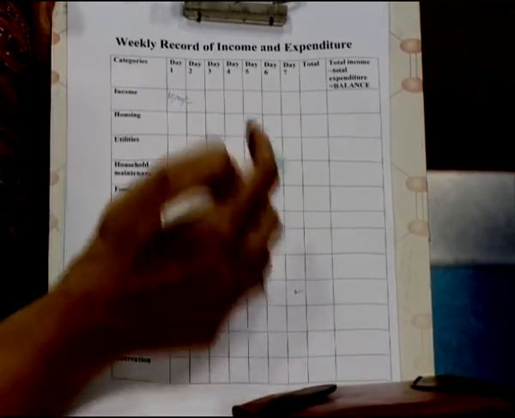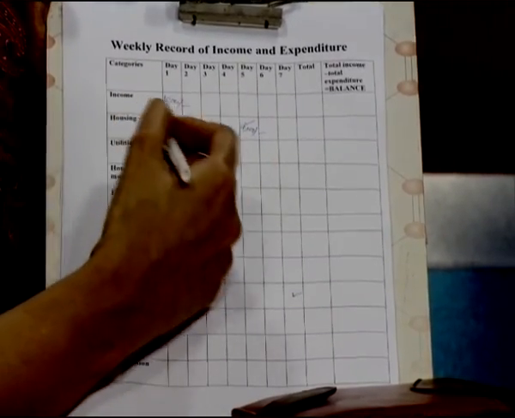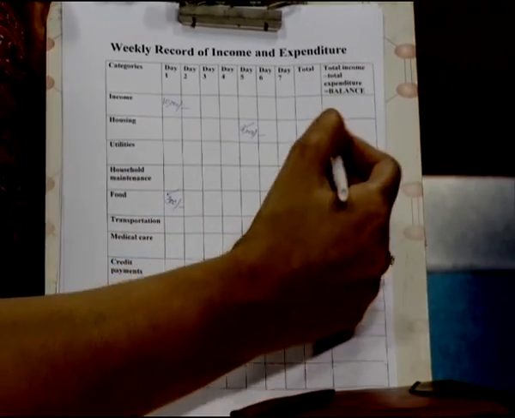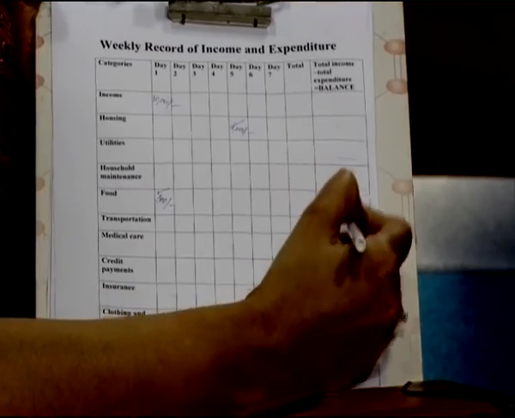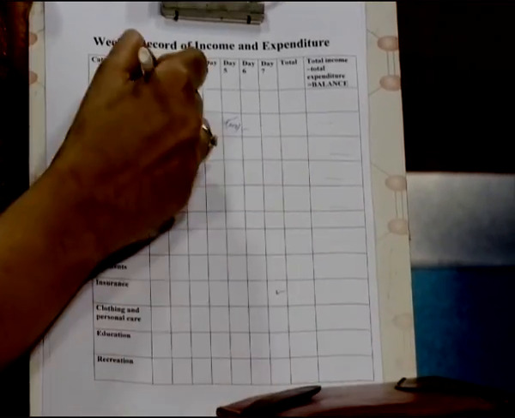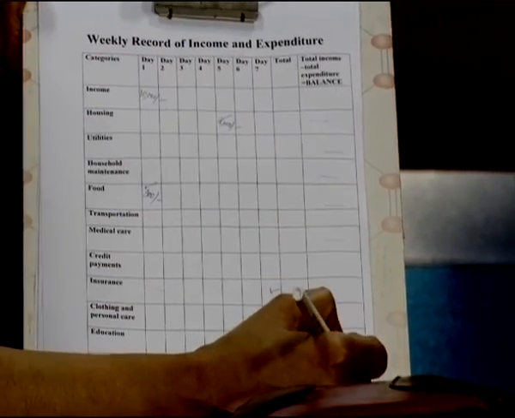So, we need to find out whatever is the income, suppose housing, how much I have spent on this. You will have the total of all this, and once you have the total, from the total income you will minus total expenditure and you will get the balance. At times it may happen that your expenditure is more than your income. In that case, you need to keep a check on where you are overspending.